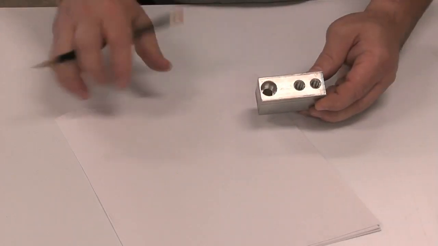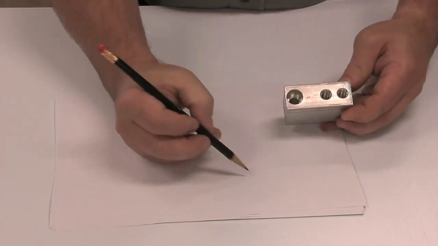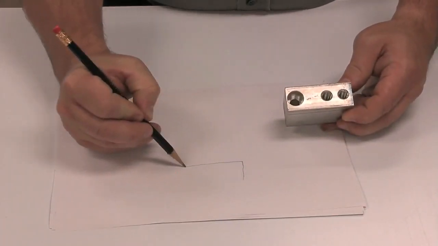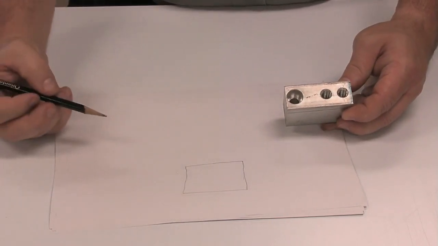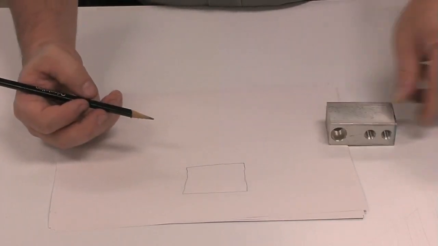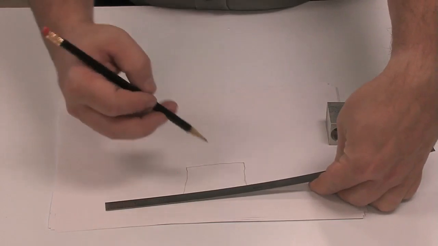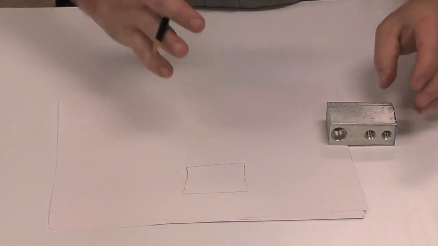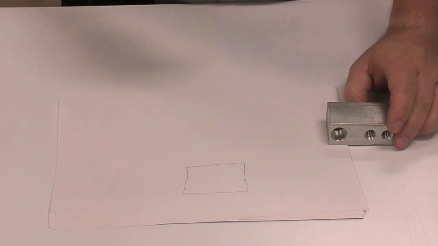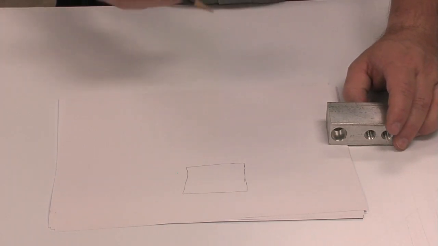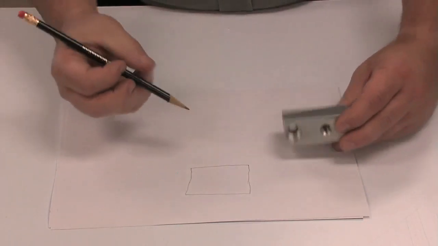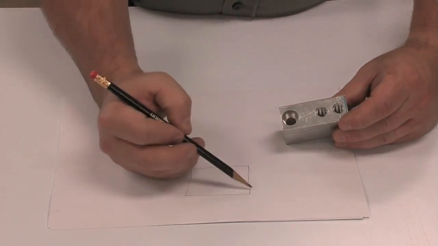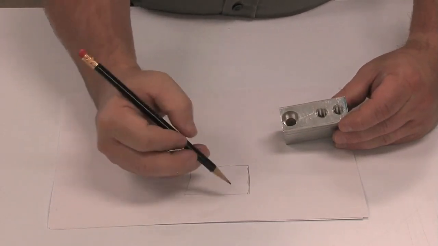So for this particular part, what I really need is the top view, and I'm just going to rough out a square. You can use a straight edge and be more formal, but again, these are shop drawings. They're really just intended to have enough information so that you remember what you're cutting out on the machine. And this is going to be my reference edge.